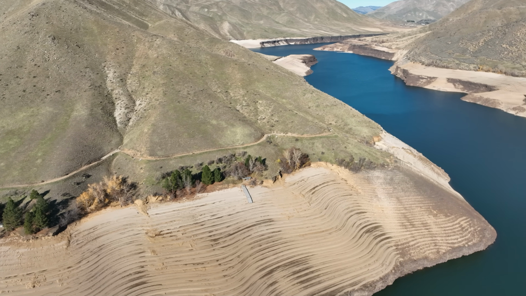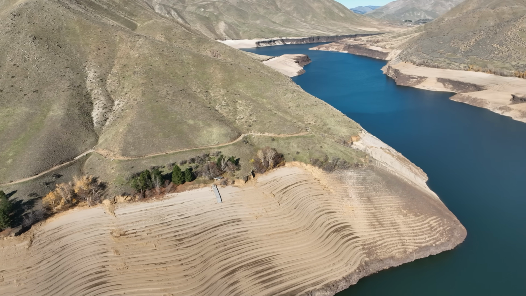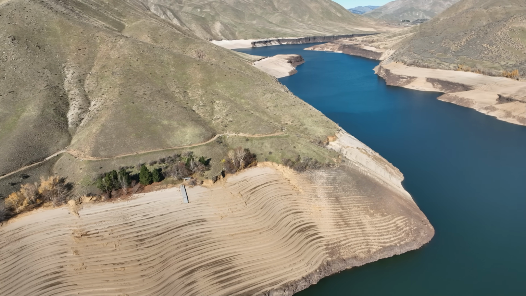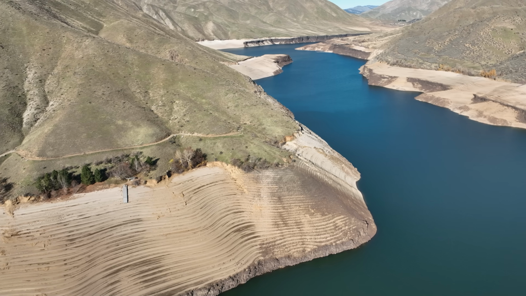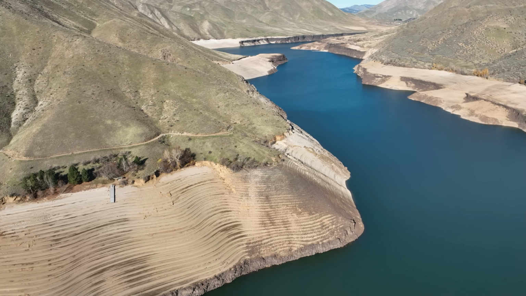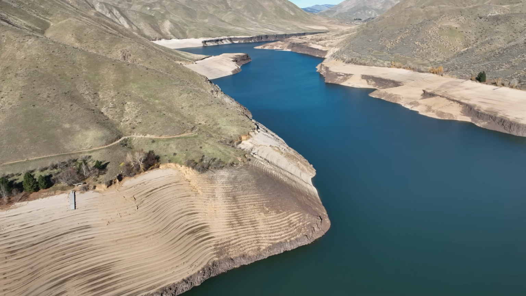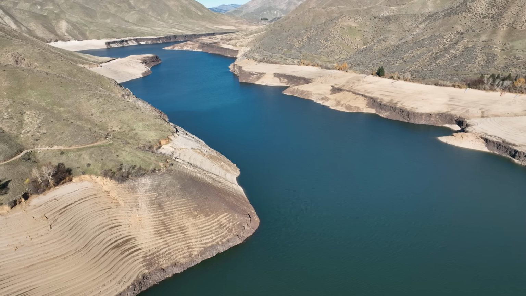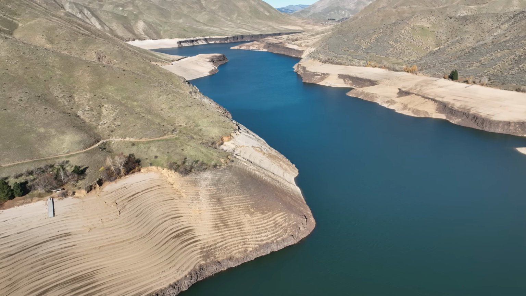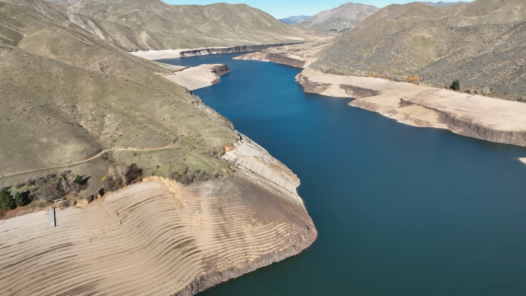We are not going to go up that because I don't want to get behind that hill there and lose direct connection with the drone. But let's yaw around here so you can take a look. In fact, this is probably a good spot to try out some zoom. Let me pick the camera up here.